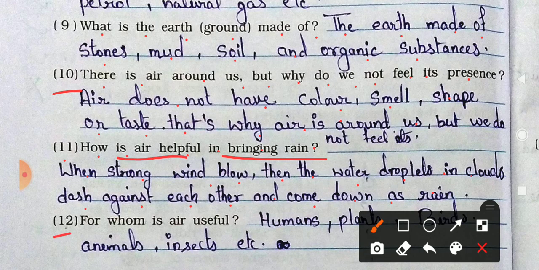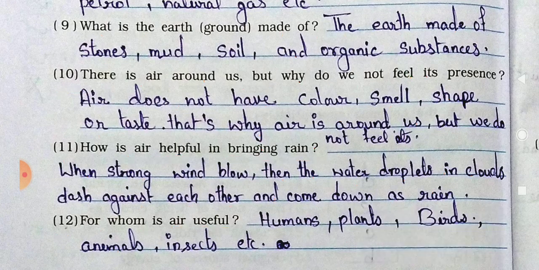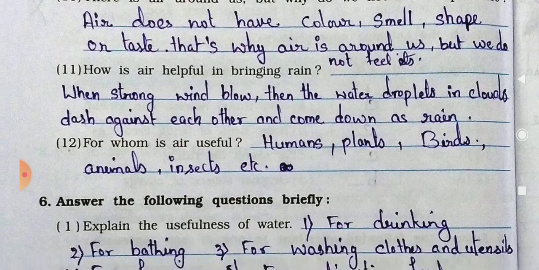Question number 12. For whom is the air useful? Humans, plants, birds, animals, etc. Air is useful to all living creatures: humans, plants, birds, animals, insects, etc.